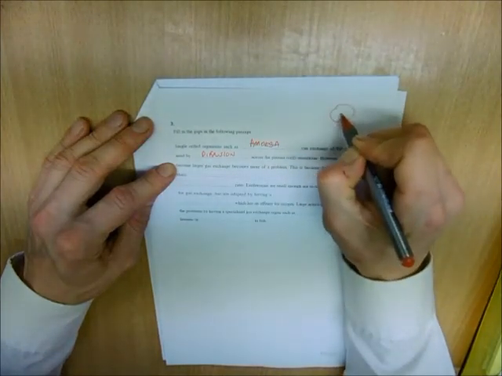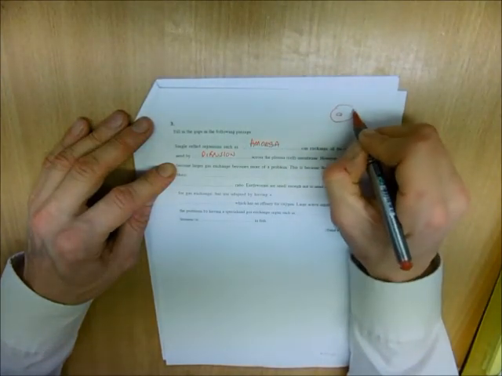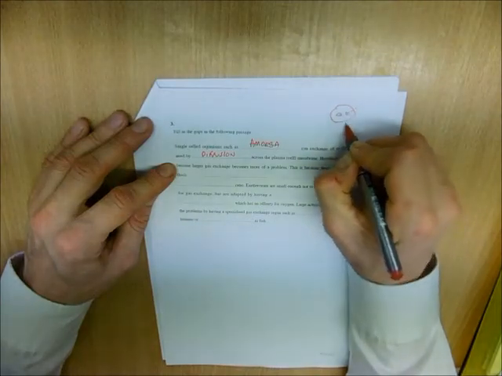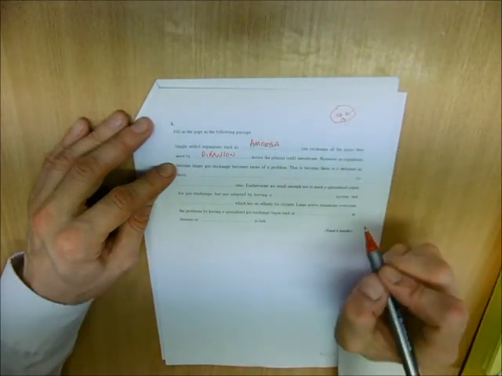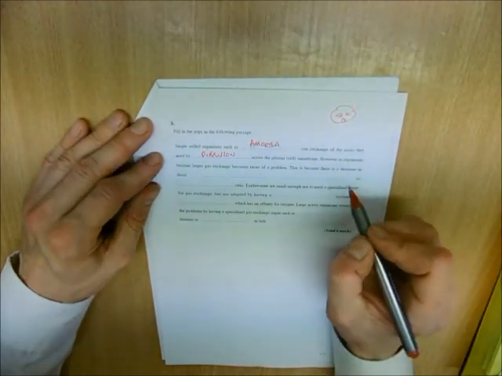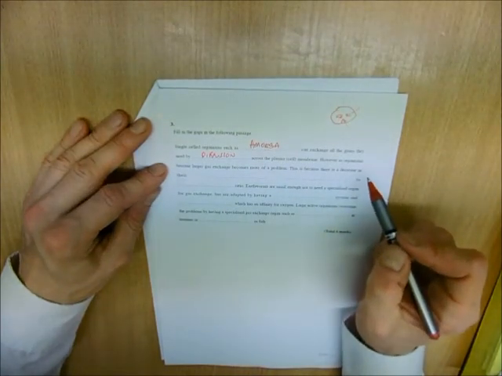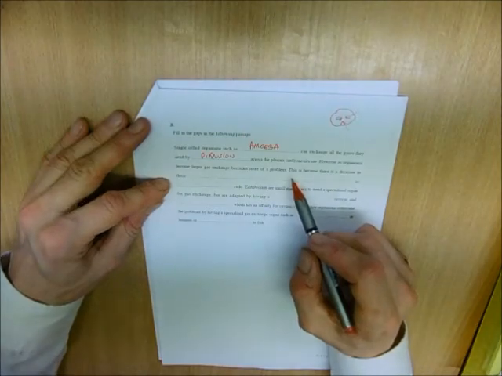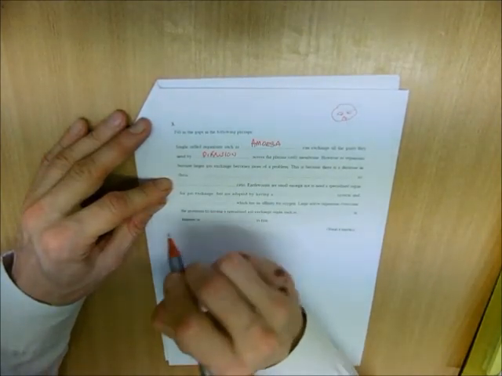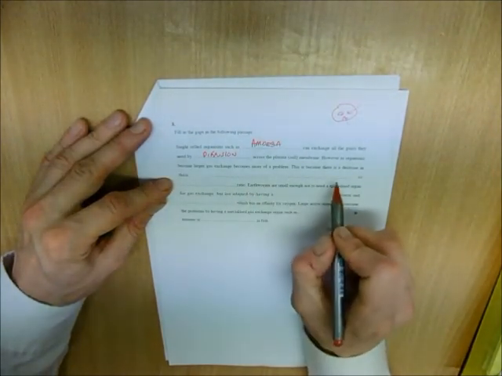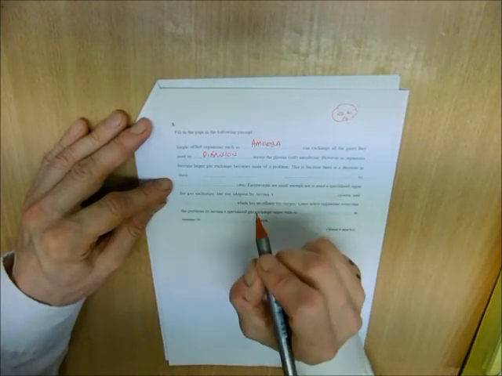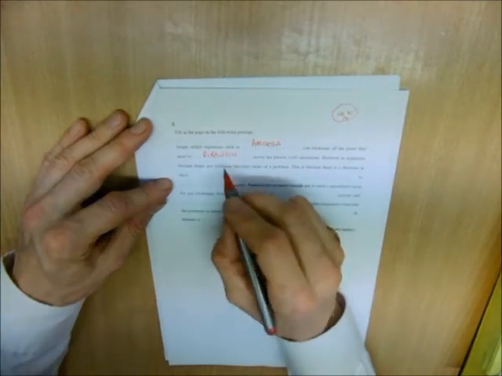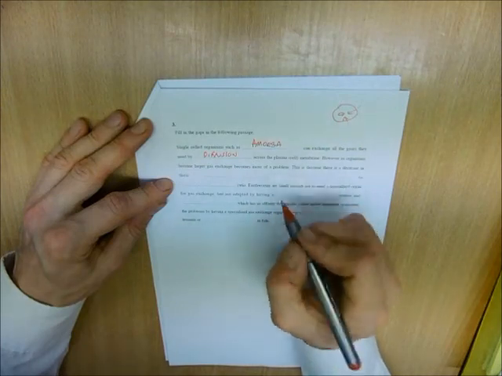So we've got an amoeba there, and this distance is so small that diffusion across the membrane is sufficient. However, as organisms become larger, gas exchange becomes more of a problem. It's because there is a decrease in their surface area to volume ratio. That's a key phrase that you should have been using at school and again at A level.